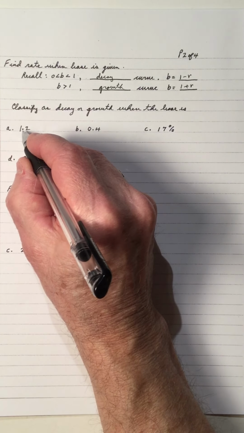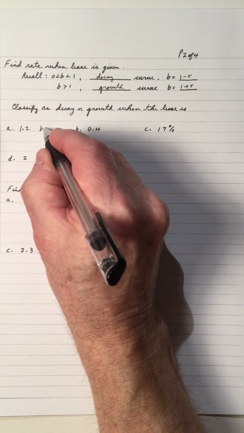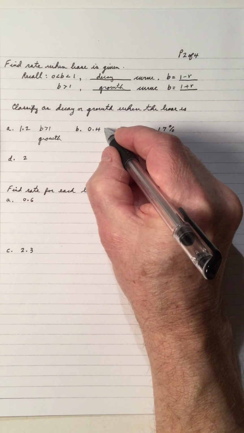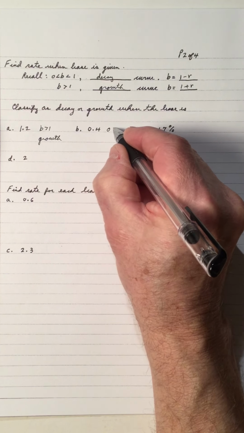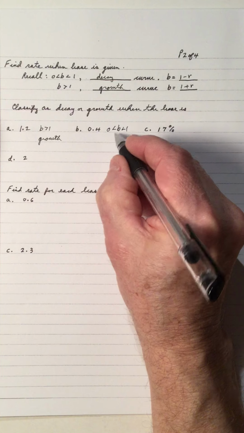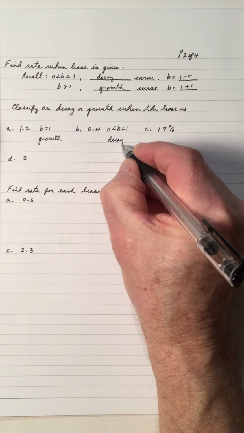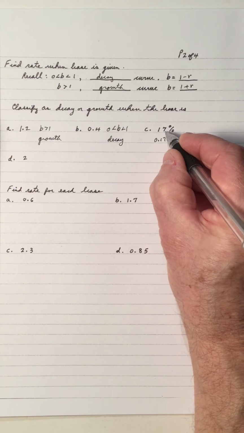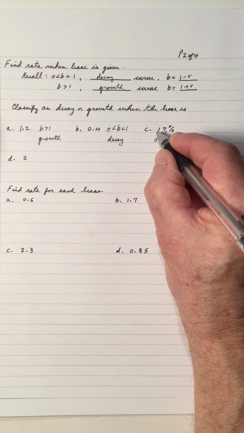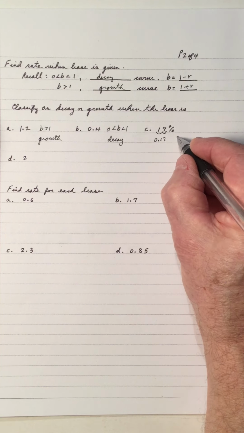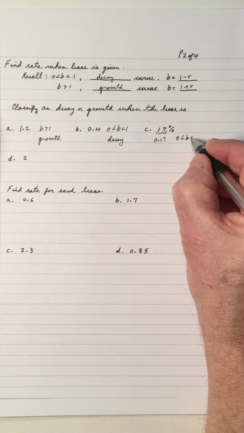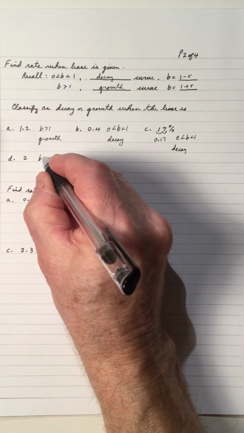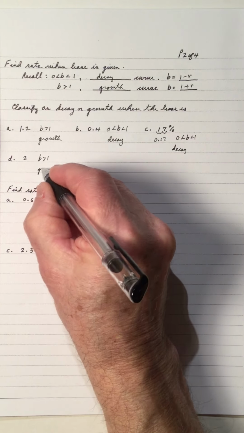If the base is 1.2, that means the base is greater than 1, so we have a growth. The base is 0.4. That means the base is between 0 and 1, so we have a decay. 17% is 0.17. The decimal moves 2 places to the left, and that number is between 0 and 1, so we have a decay. For 2, the base is greater than 1, so we have a growth.